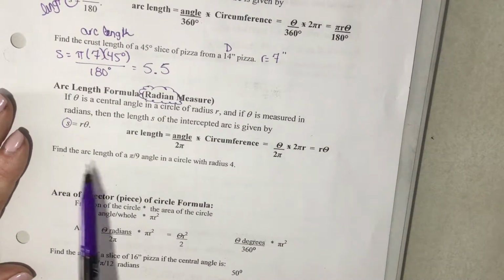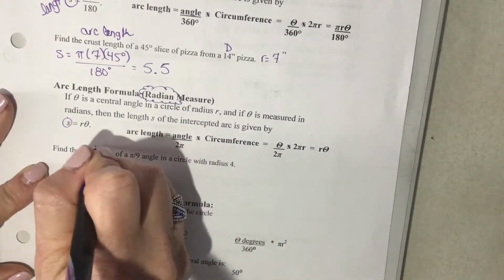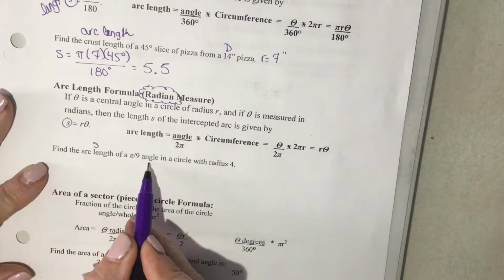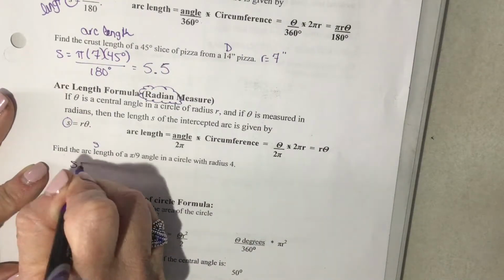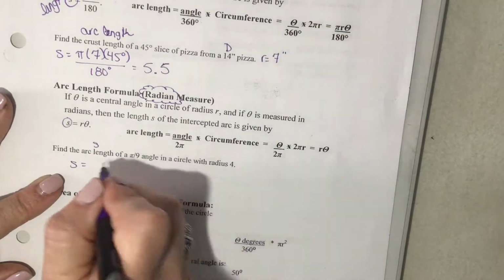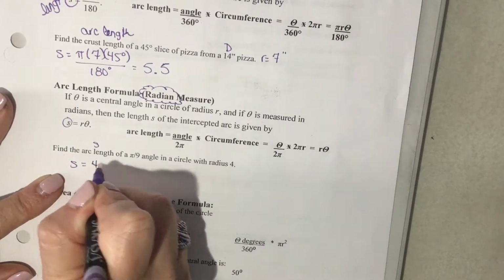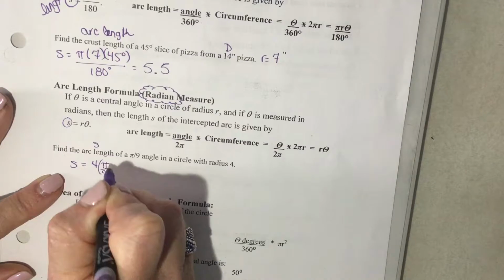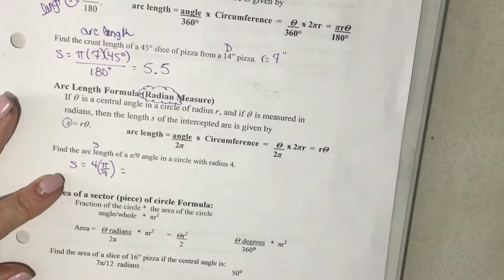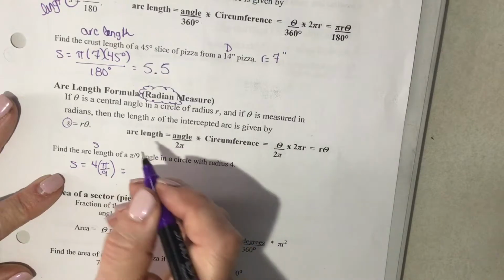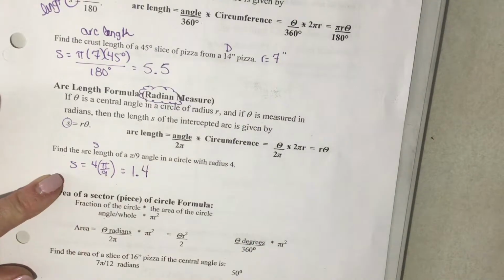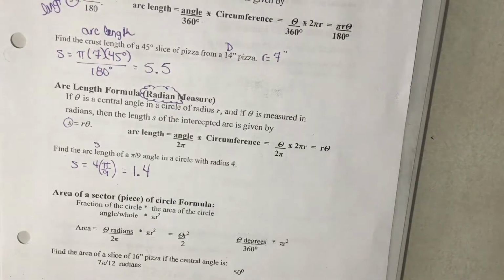So here we go. We want to find the arc length S of a pi over 9 angle in a circle with radius 4. So arc length equals, my radius is 4, my angle is pi over 9. 4 times pi over 9. On your calculator, you should get 1.4.